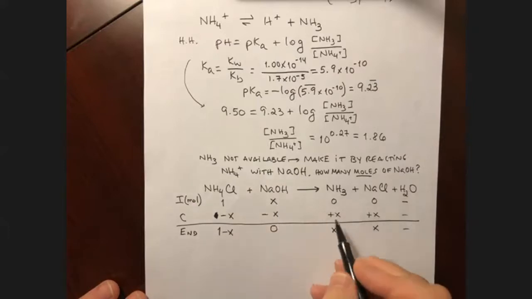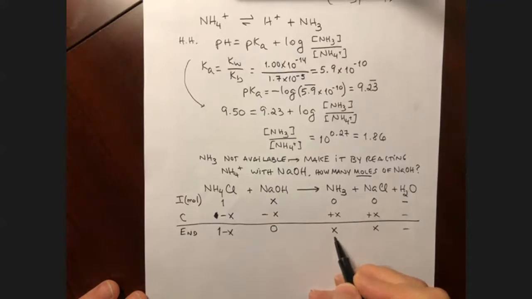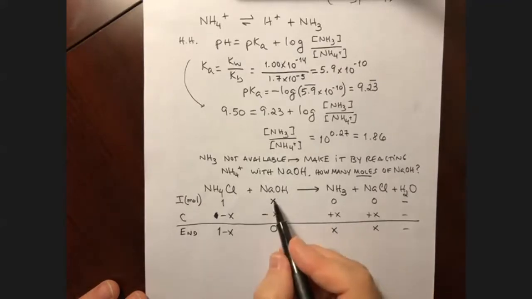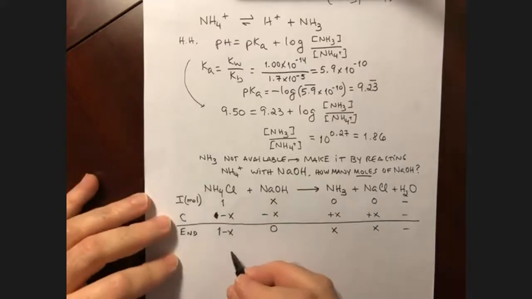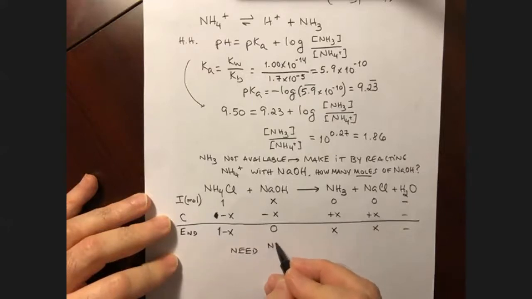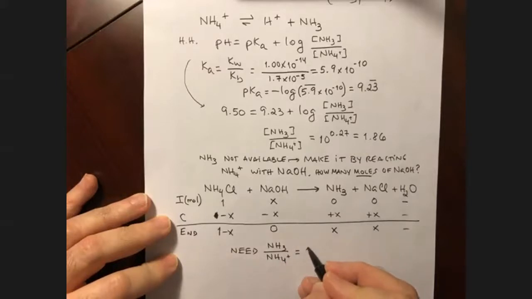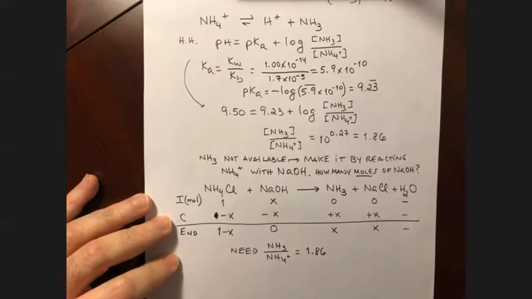In other words, if I need to generate X moles of ammonia, that's going to come from the reaction of X moles of NaOH, right? So that's what I'm going to subtract from NH4Cl. Now, how do I find X? Well, remember, I need the ratio of ammonia to ammonium to be 1.86. That has to be my ratio.